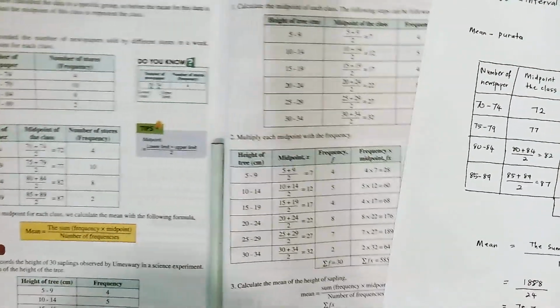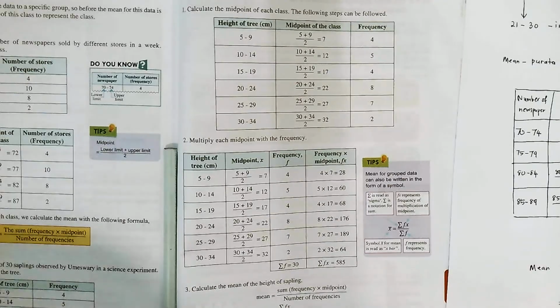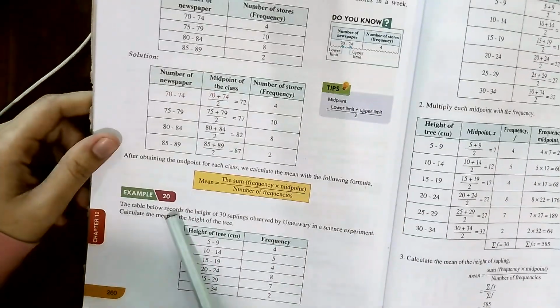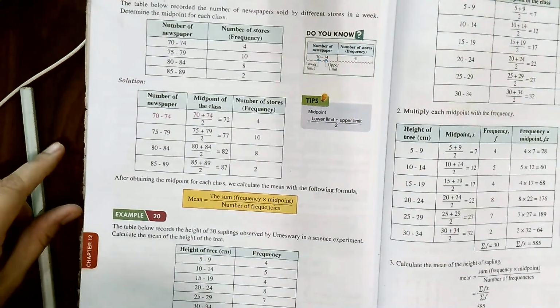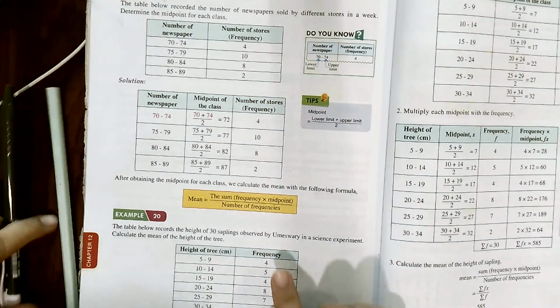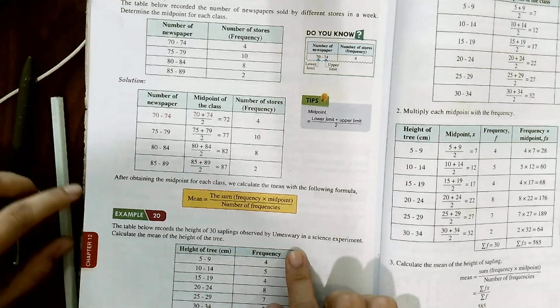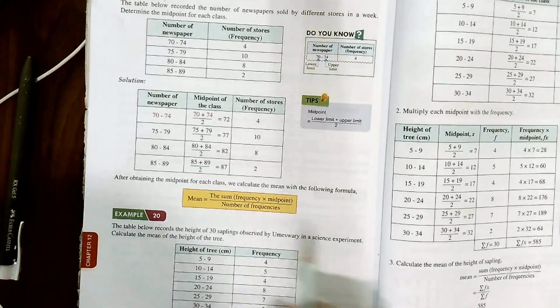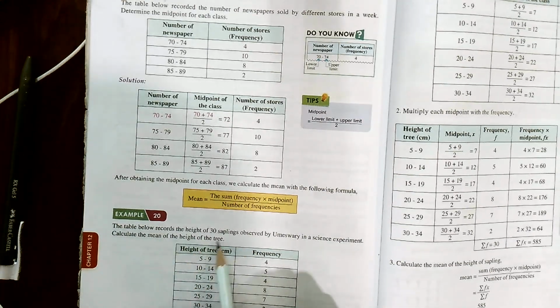Okay, now let's look at example 20. Okay, example 20. Okay, the table below records the height of 30 saplings observed by Umesveri in a science experiment. Calculate the mean of the height of the tree.